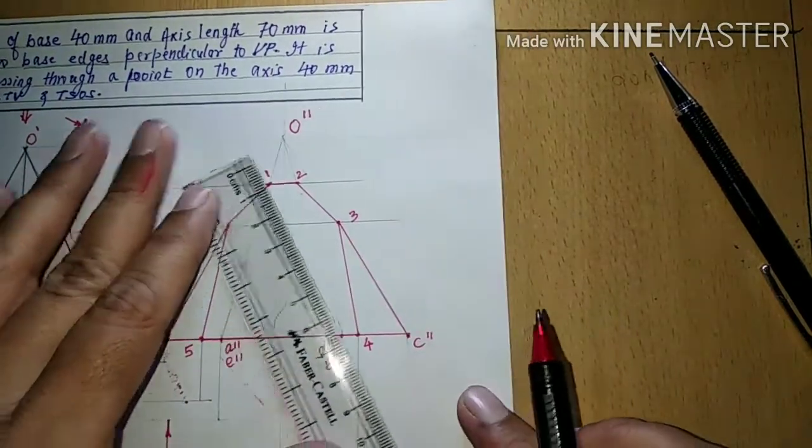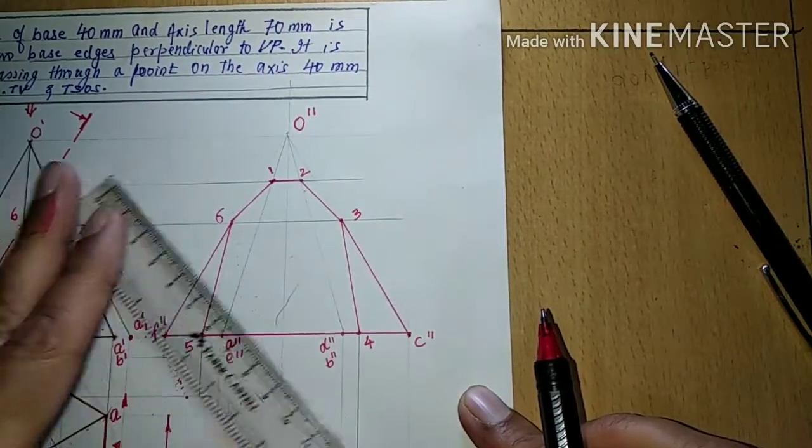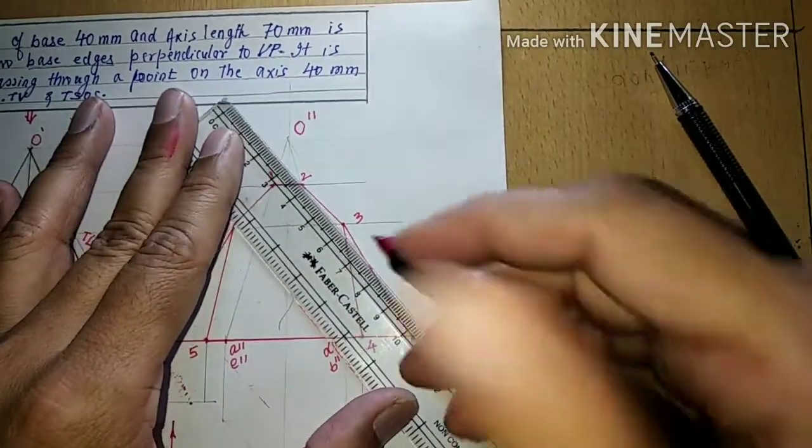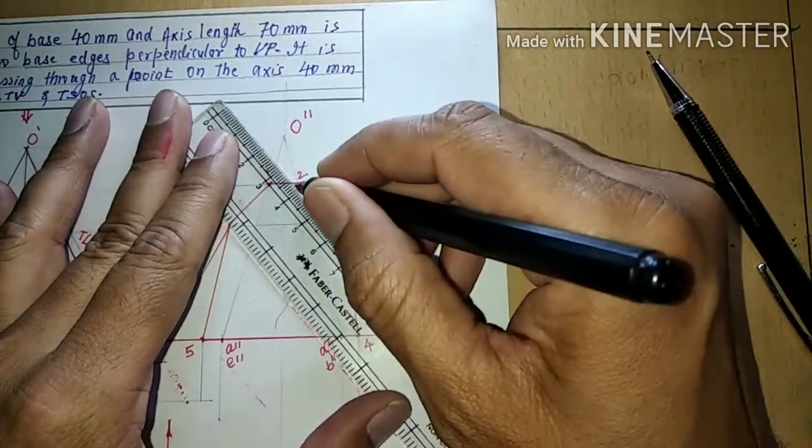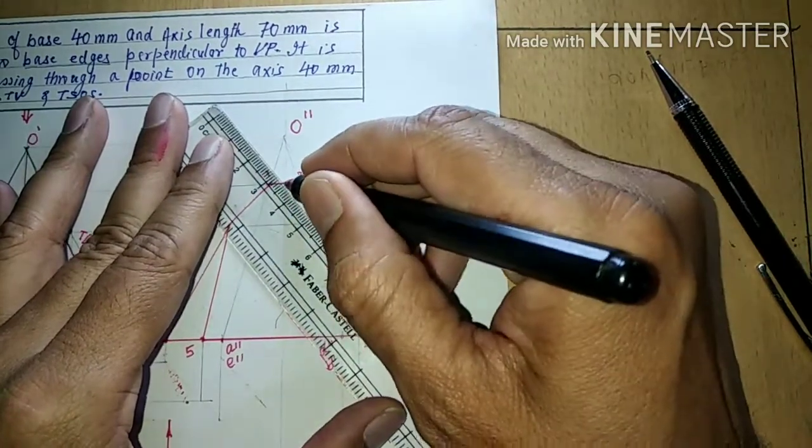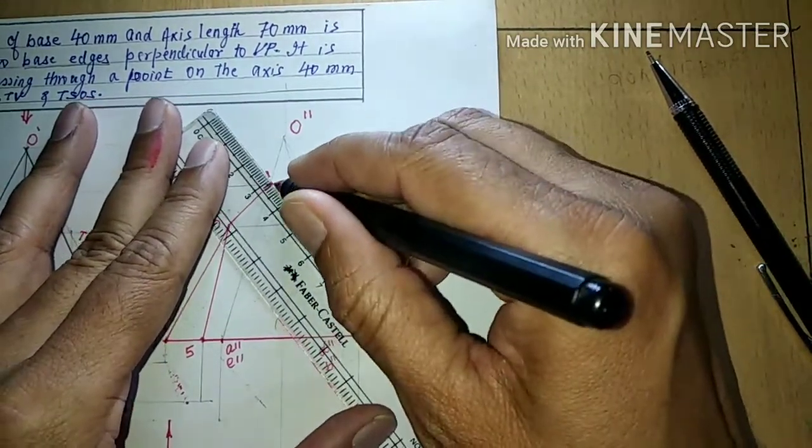So now sectional side view, again at an angle of 45 degrees, we'll draw sectioning lines with uniform spacing.